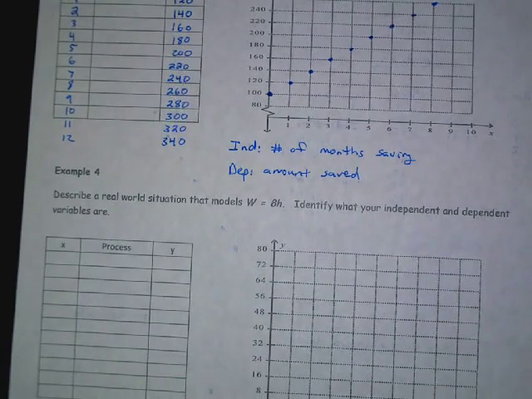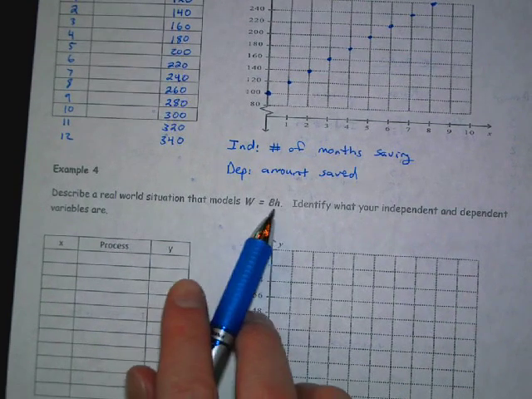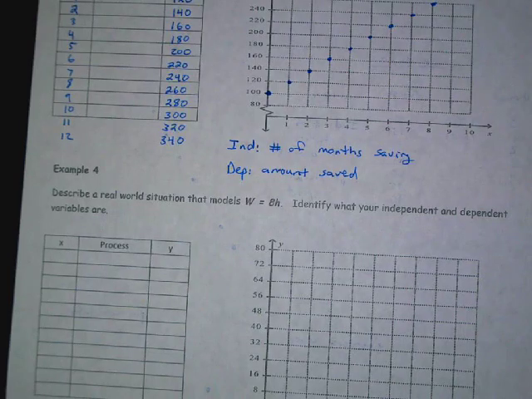All right, one more we're going to look at, and this one, y'all are going to come up with the scenario. So it says, describe a real-world situation that models W is equal to 8H. And then go through the same process again, and identify independent, dependent variables, and so on. Okay, so we need some situation where we would be getting a total by multiplying 8 by something. It could be anything.